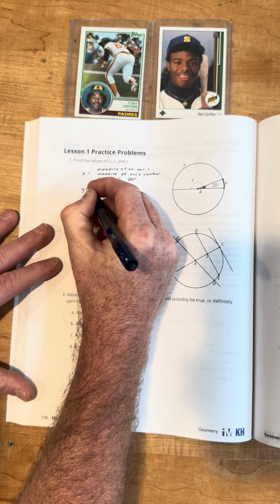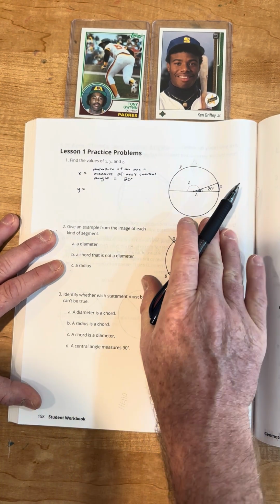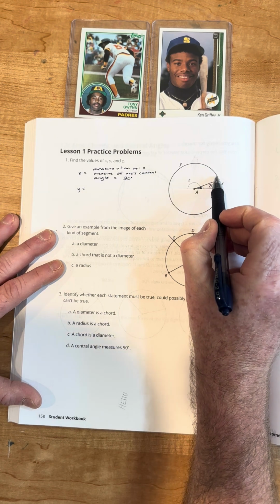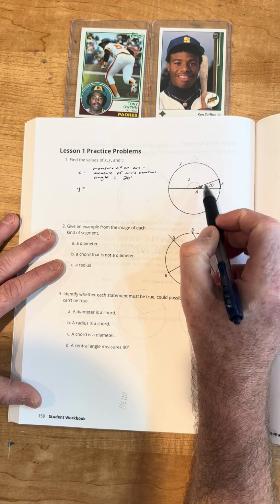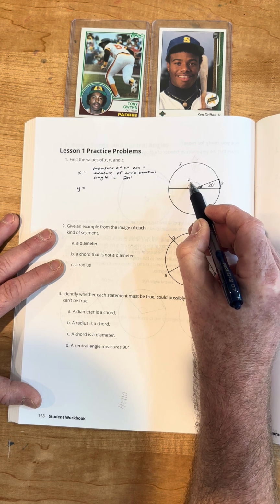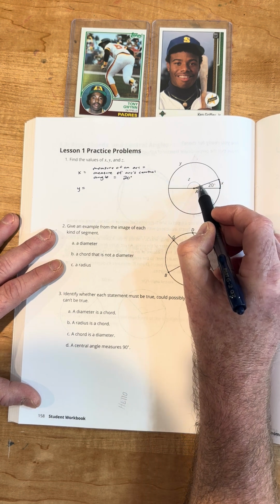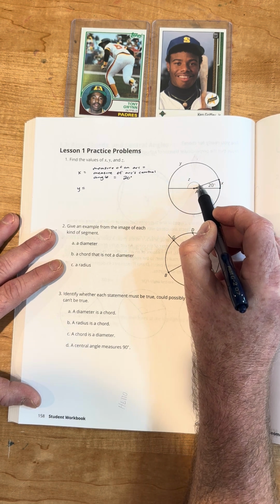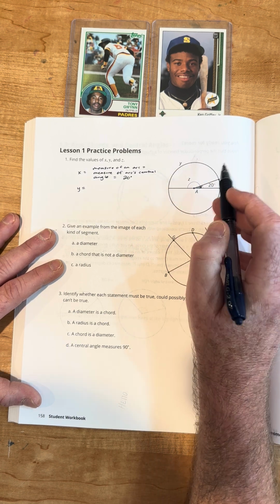For y, same deal. The measure of this arc will be the measure of this angle. You can kind of see it too, like smaller circle, bigger circle. Like, why wouldn't it be the measure of this angle? It's the same percentage of the circle.